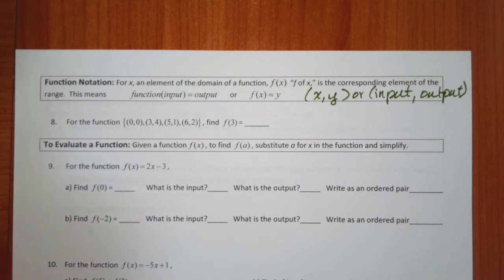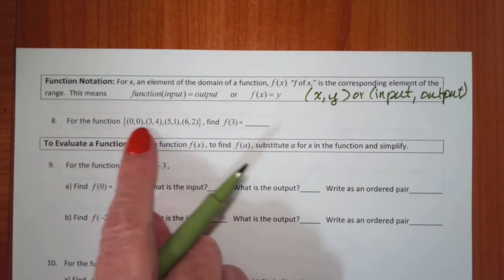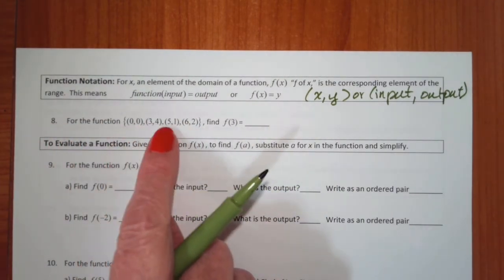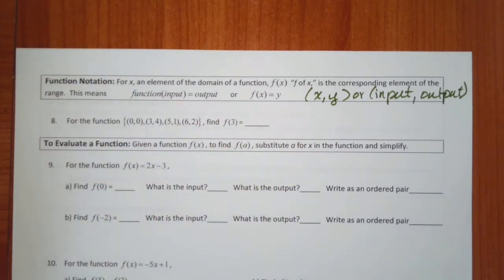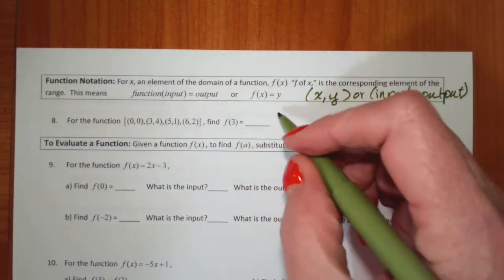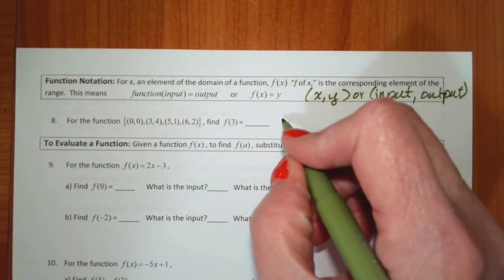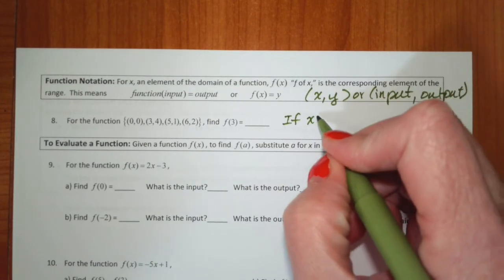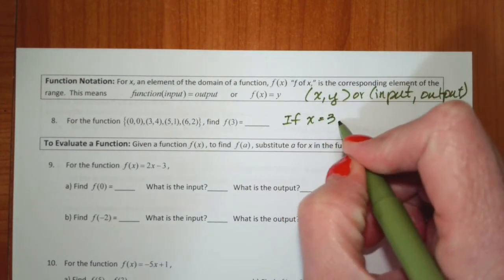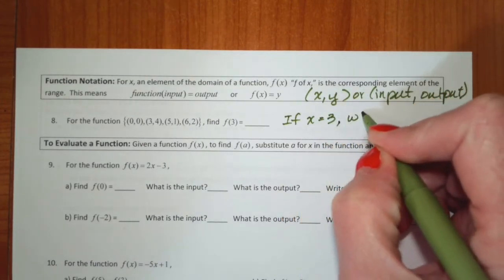Okay, so if we're given this function, and let's just verify it's a function, each one of the inputs is different, so we know it's a function. We want to find f of 3. What this question is really asking is, if x is 3, what is y?